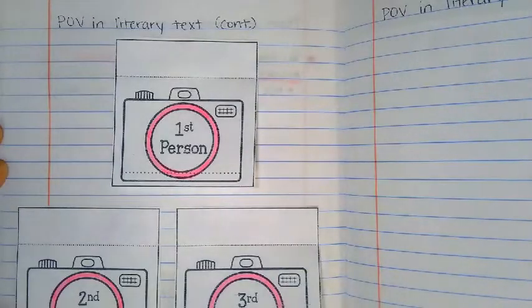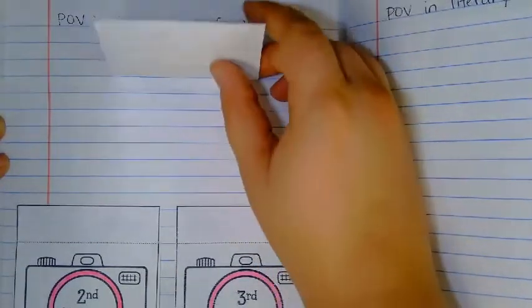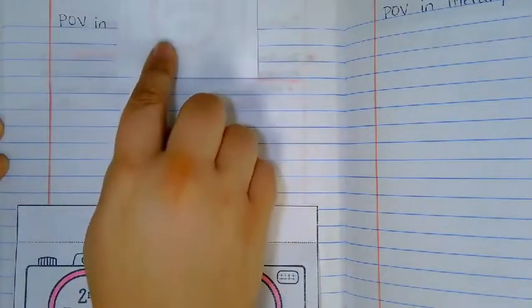So I have gone ahead and glued in my first, second, and third person, and you'll notice that they're flaps like this. The reason we're doing that is because we will be writing notes here and we will be adding an example here. So the first thing you're going to need to know, let's start with first person, is that first person point of view is always going to use the same pronouns. They're going to be using pronouns like I, me, and my.